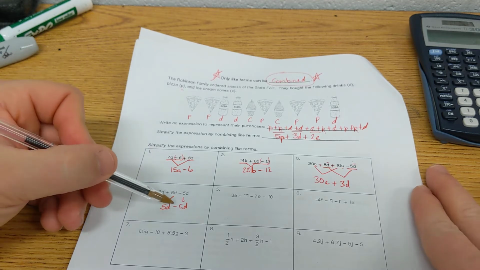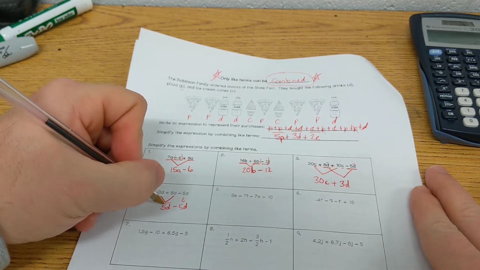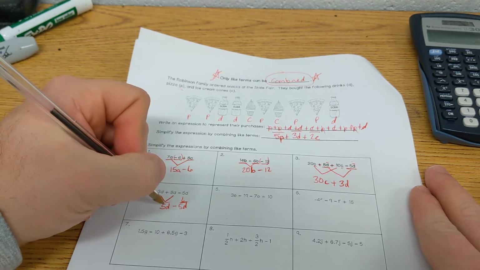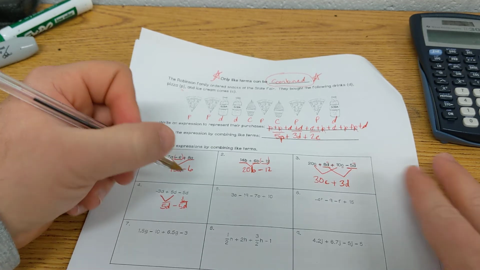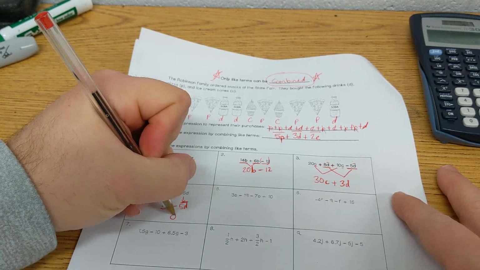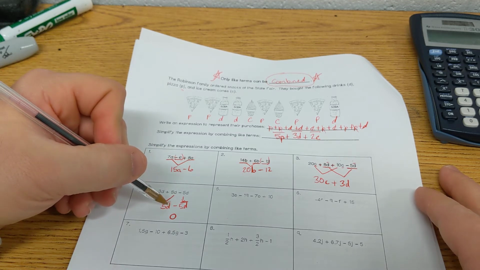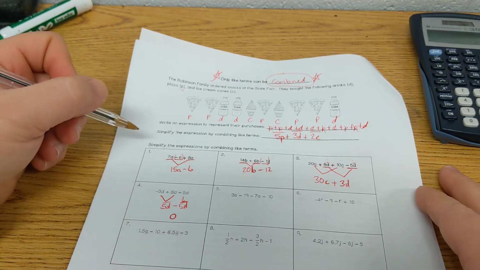So now we have 5d minus 5d. Well, these are like terms and they're the same term. So 5 minus 5 is 0. So we just have 0. We will just have 0 for this one.